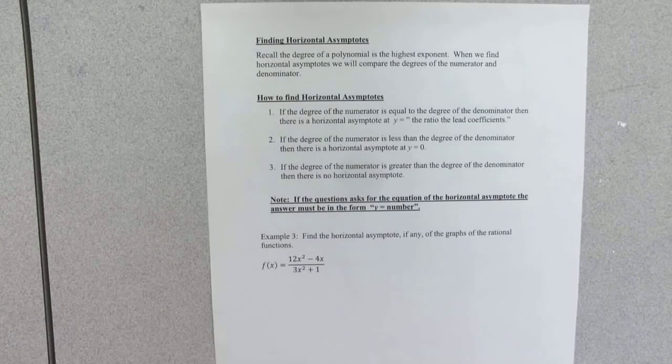Number 2, if the degree of the numerator is less than the degree of the denominator, then there's a horizontal asymptote at y equals 0. Number 3, if the degree of the numerator is greater than the degree of the denominator, there is no horizontal asymptote. Then note, again, if the question asks for the equation of the horizontal asymptote, the answer must be in the form y equals a number. That's for me and the computer: if it wants the horizontal asymptote or the equation, it's y equals a number.